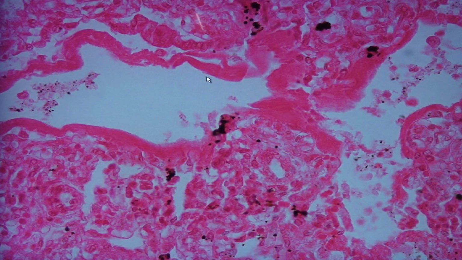Thus, it will show the accumulation of such hyalinized proteinaceous material that would surround the alveoli and cause the poor aeration.